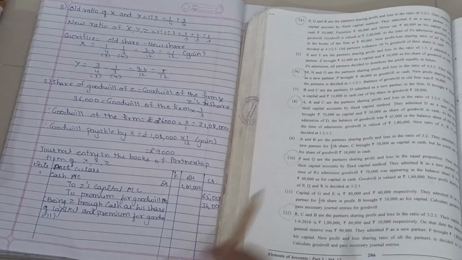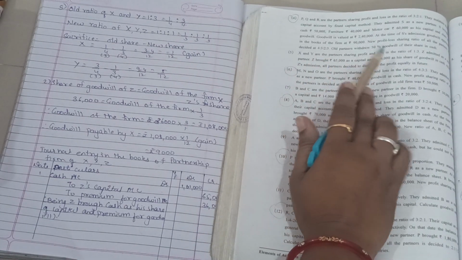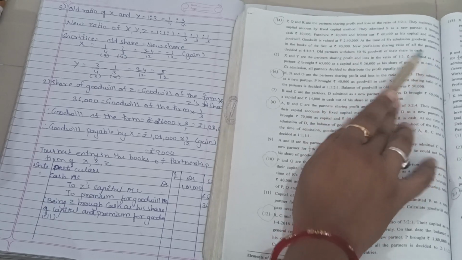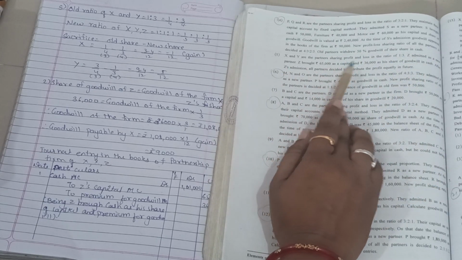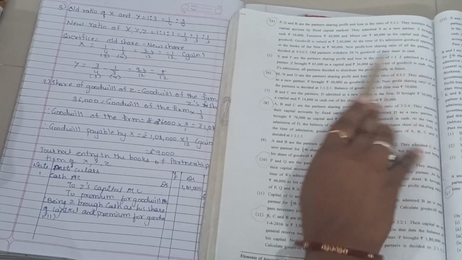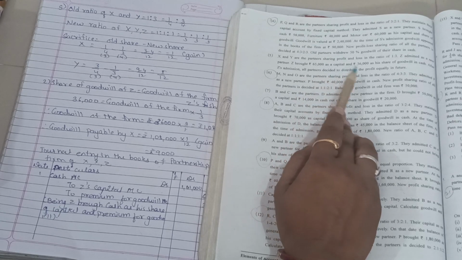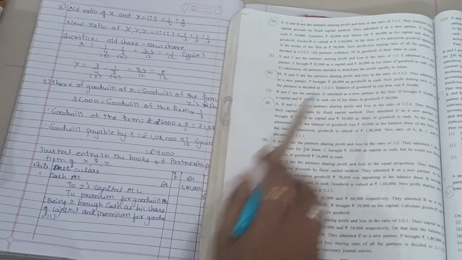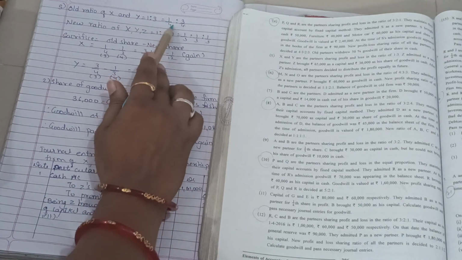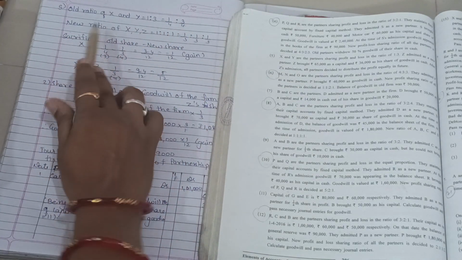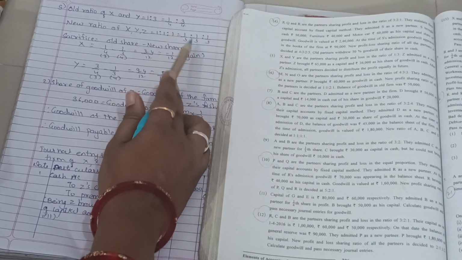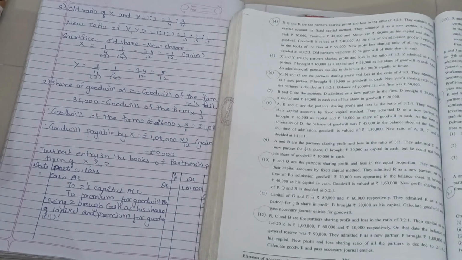Sum number 5. X and Y are the partners sharing profit and loss in the ratio of 1:3. Z admitted as a new partner. Z brought 65,000 as a capital and 36,000 as his share of goodwill in cash. After Z's admission, all partners decided to distribute profit equally in future. Now your old ratio is given 1:3, that is 1/4 to 3/4, and new ratio they have told that it will be shared equally. So 1:1:1, so 1/3 is to 1/3 is to 1/3.